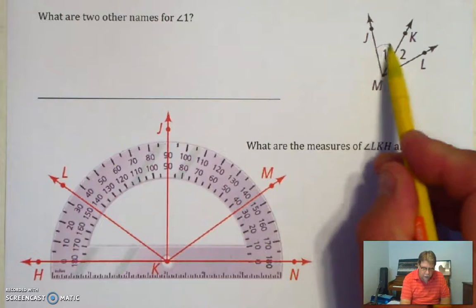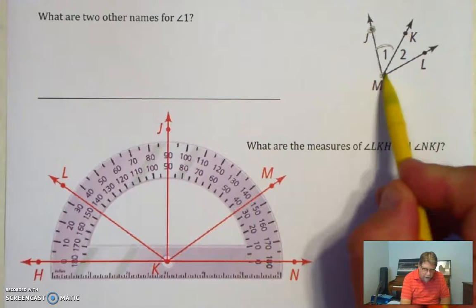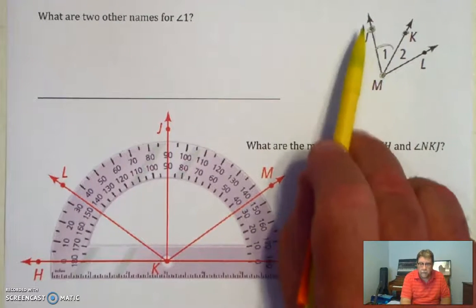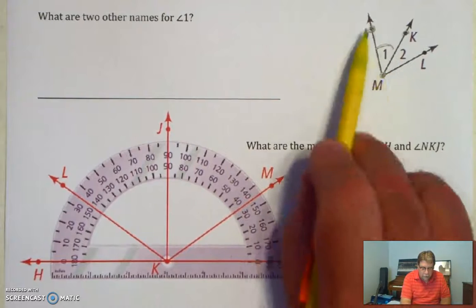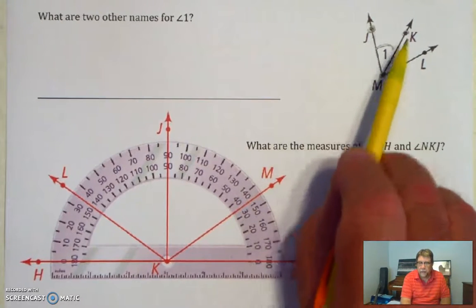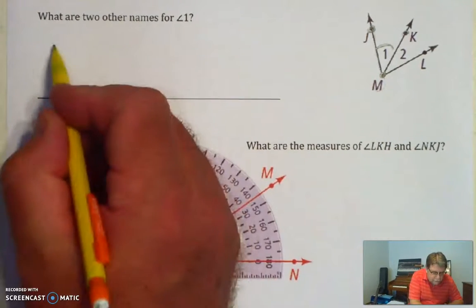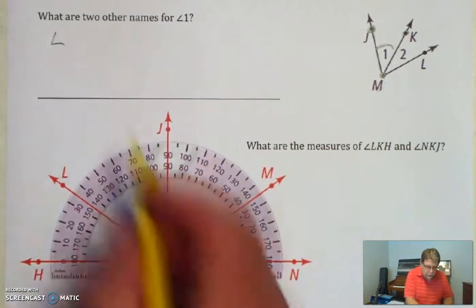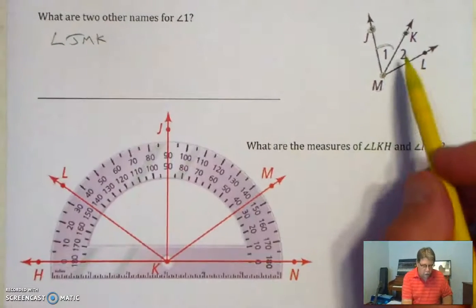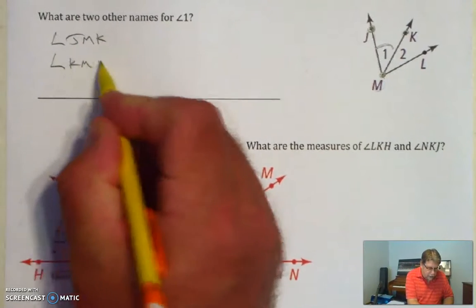So angle 1 is right here. We probably will take a look at that letter, and that letter. I actually like to use my finger or my pencil, and I draw the angle with my pencil or my finger like this, and I can follow the lettering. So I can go J, M, K. M is the vertex, so M has to be in the middle. So when I want to name this angle, I'm going to use the angle symbol first of all, and then I'm going to go J, M, K. You also could go K, M, J that way, so it could be angle KMJ.